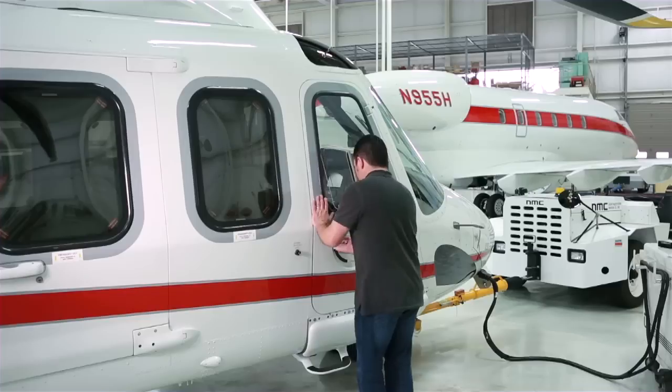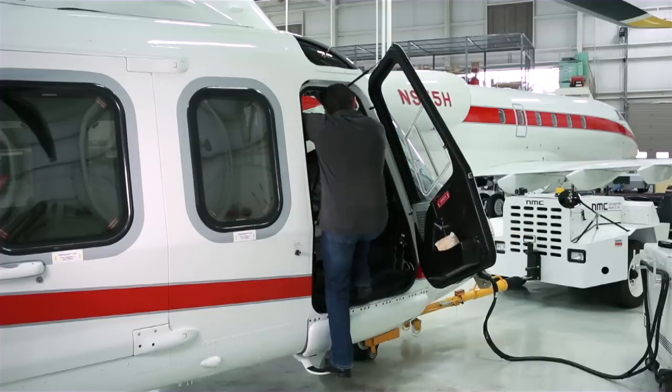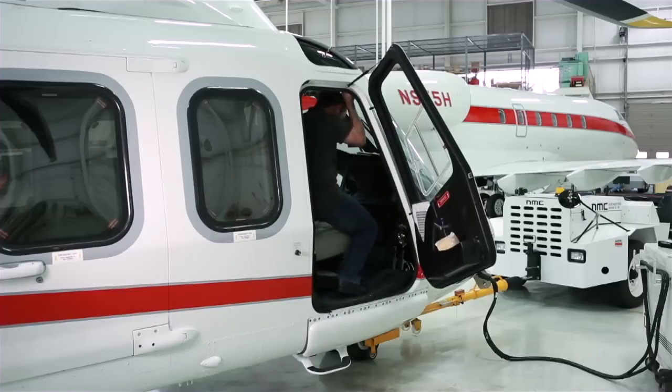Before you begin, the aircraft must be properly set up. To load software, the aircraft must be on the ground and the avionics system must be powered up for about 5 minutes.